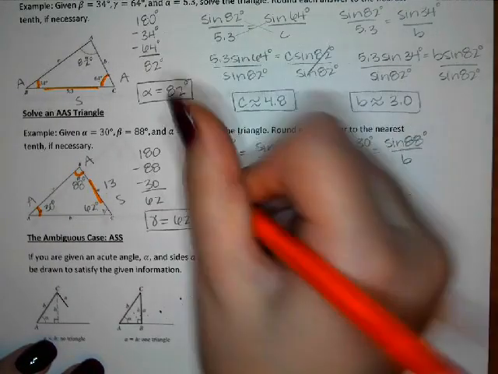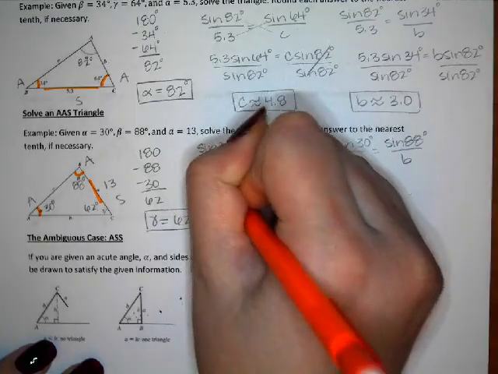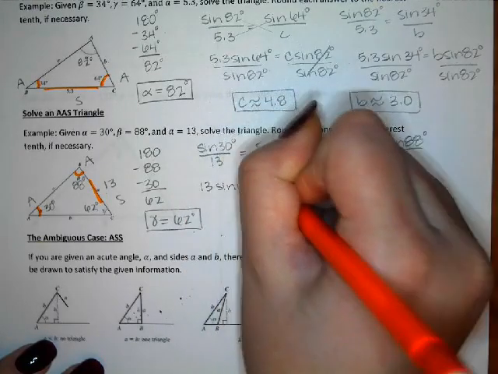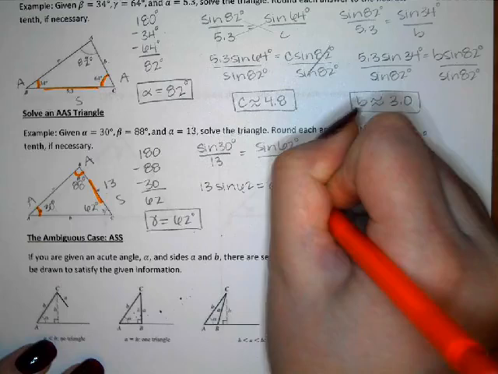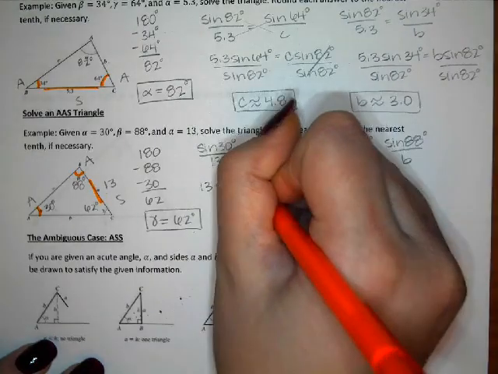All right, so I can cross multiply. 13 sine 62 equals C times sine 30. And then I'll go ahead and divide by sine 30.